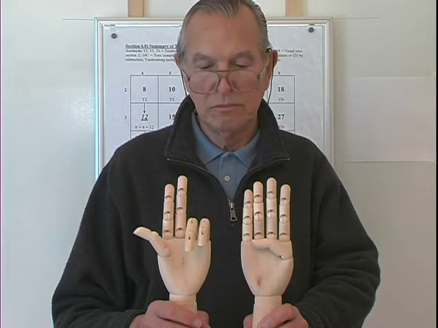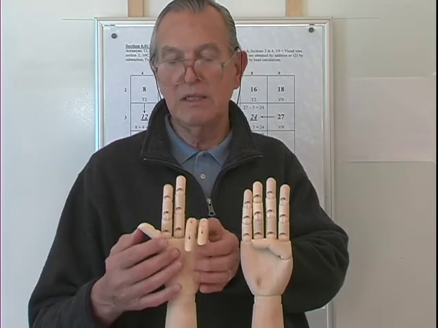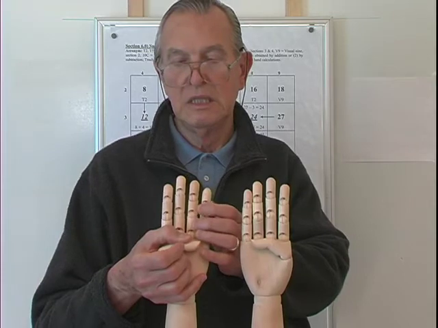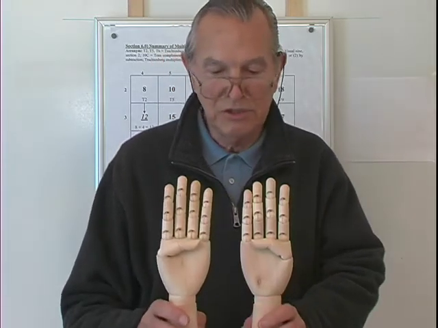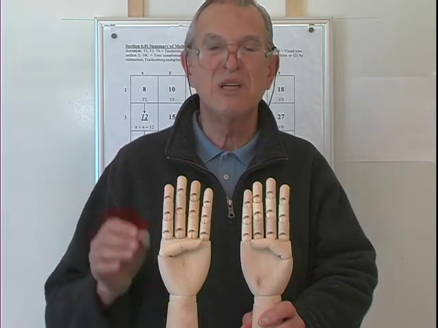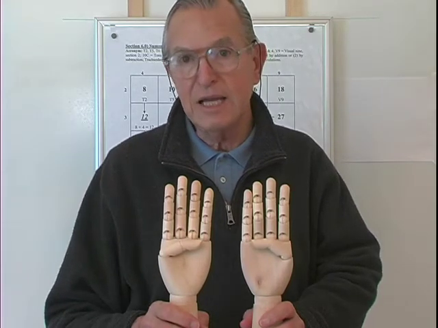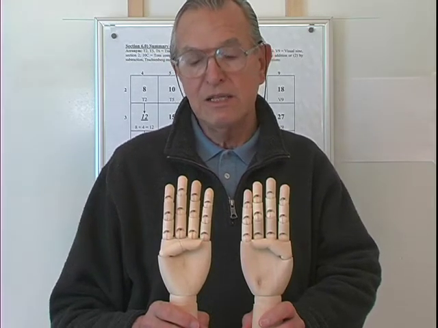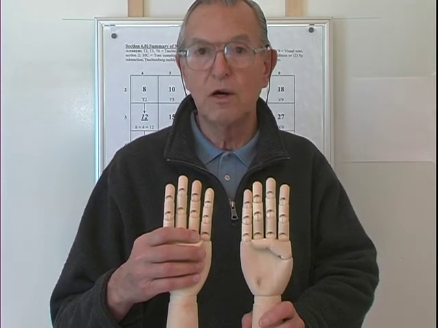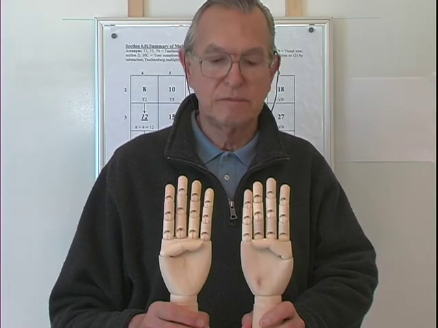6 times 8, I go back to my left hand, close that thumb, raise these two. So now it represents 6 times 8. 4 extended fingers on each hand. The sets are equal. The ones place is the multiplicon 8. The tens place is the left hand extended fingers, which is 4. So 6 times 8 is 48.